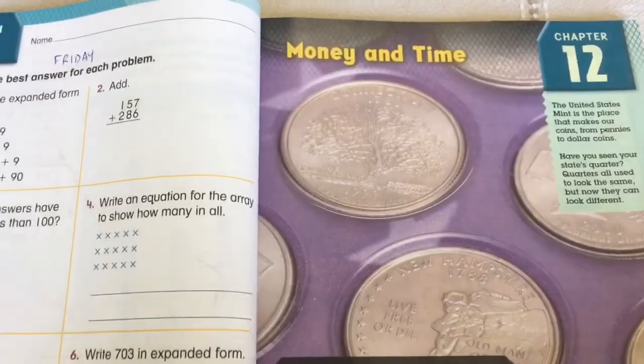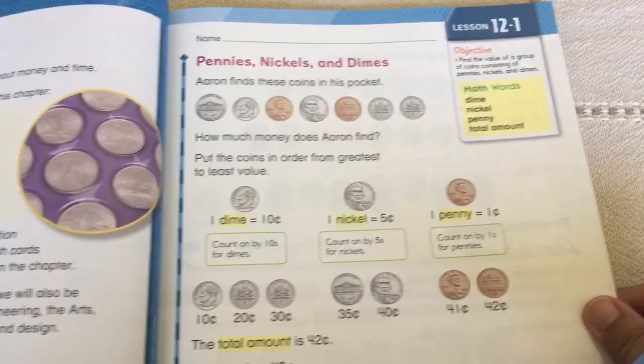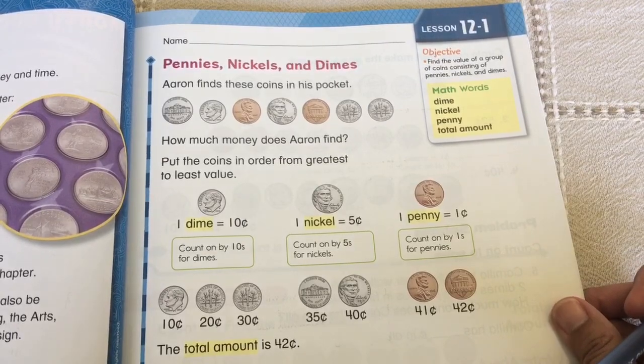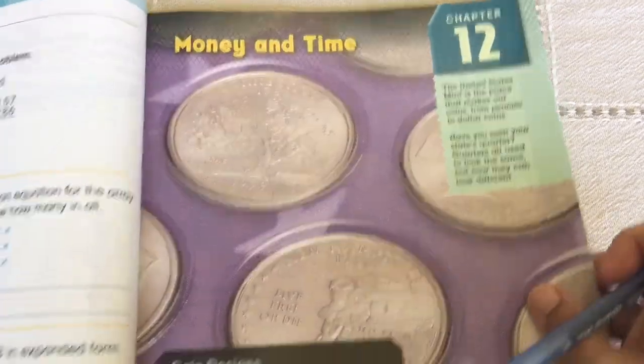Next week, we're going to start on money. Ooh, and hopefully you remember some things about money because we worked a lot with money all year. And I hope that you will enjoy the next chapter next week.